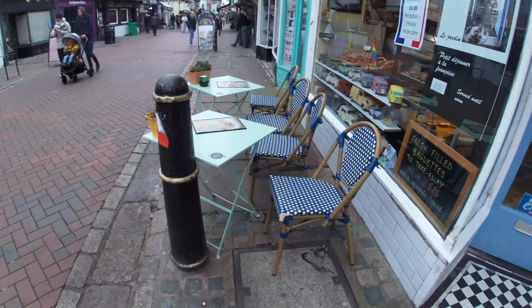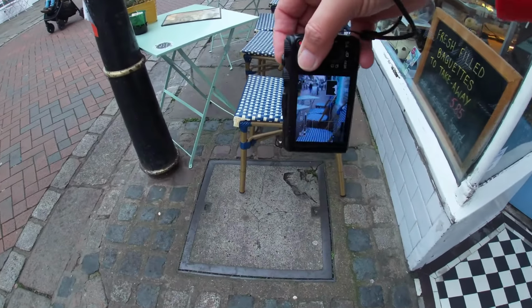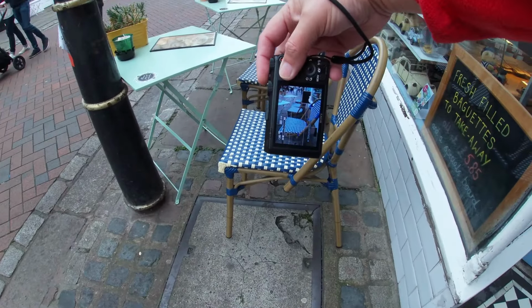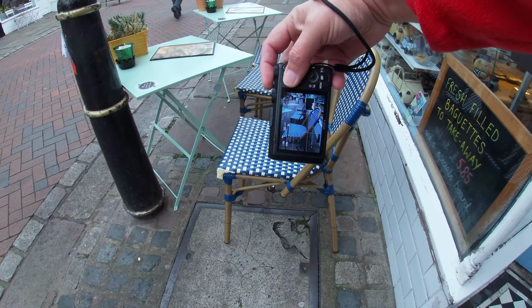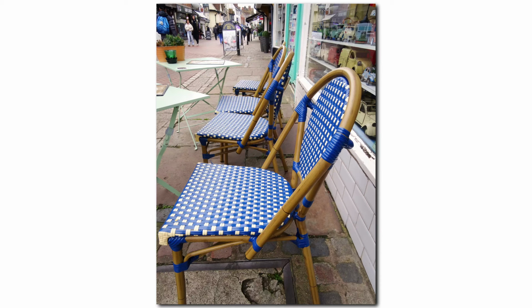That's nice. Seeing the unseen. A whole bunch of chairs. Let's not chop the chairs off. Lovely.